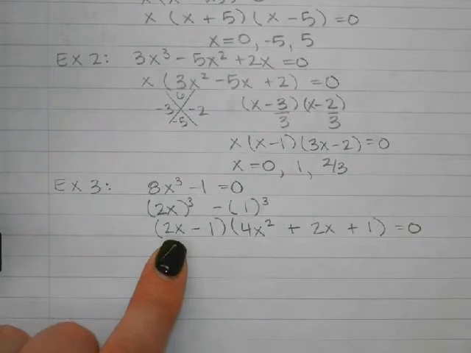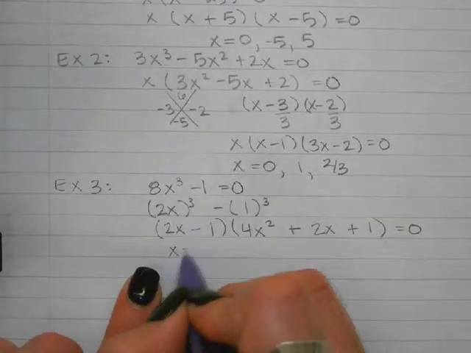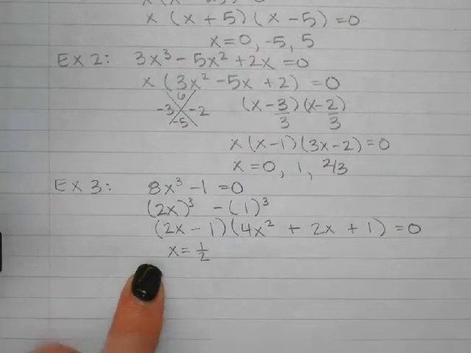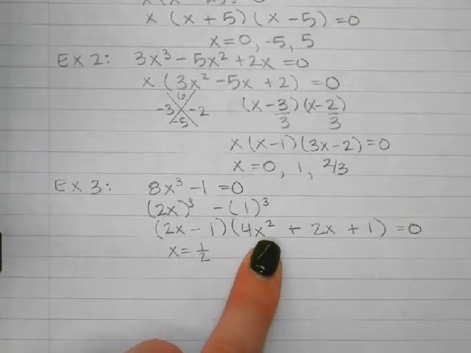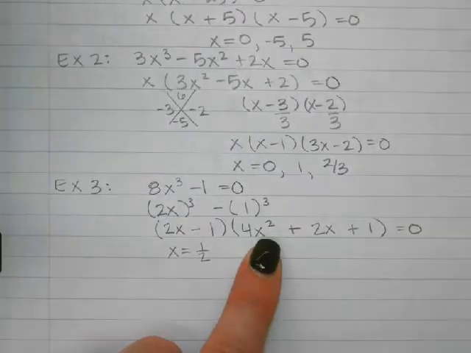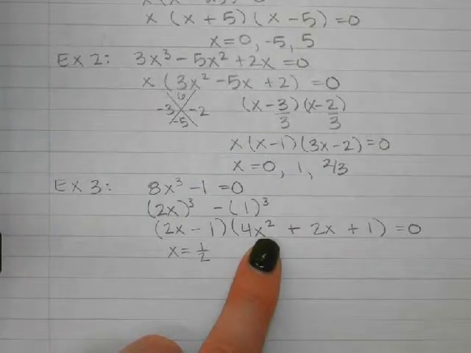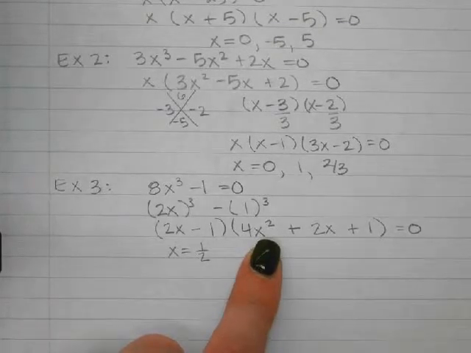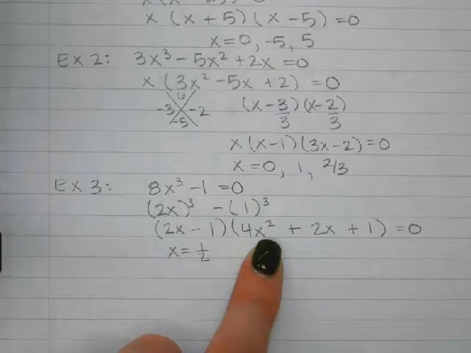So over here I know that this equals 1/2. That's pretty easy. This part over here, you could try to factor it. It's typically not factorable, and it typically gives you a complex answer, so that means it's imaginary. So the only way to really tell is to use the quadratic formula on it. The nice thing about calculus is we don't focus a lot on complex answers or imaginary numbers. We typically work with real ones.